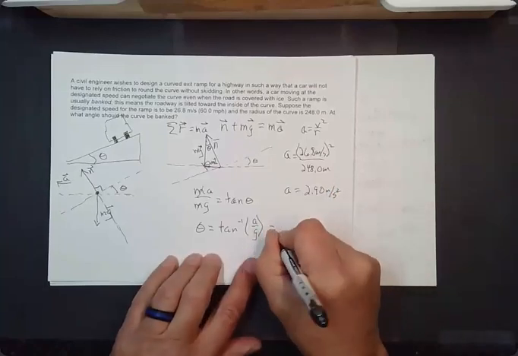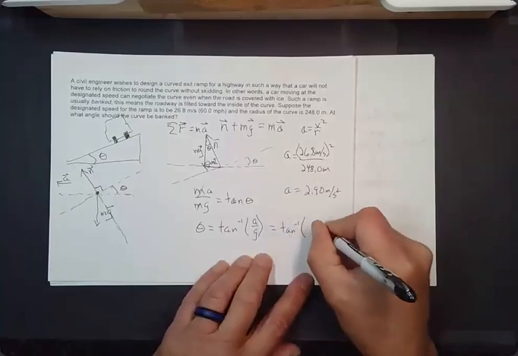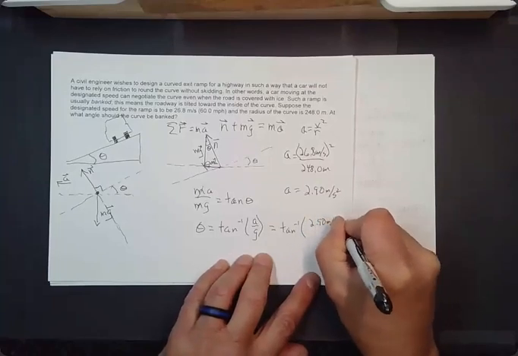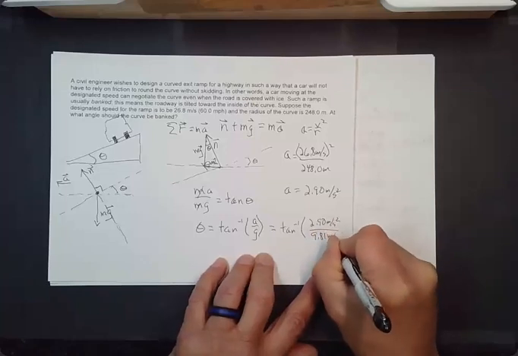So I'll have the inverse tangent of 2.90 meters per second squared over 9.81 meters per second squared.